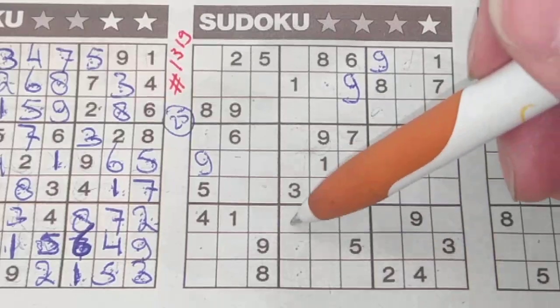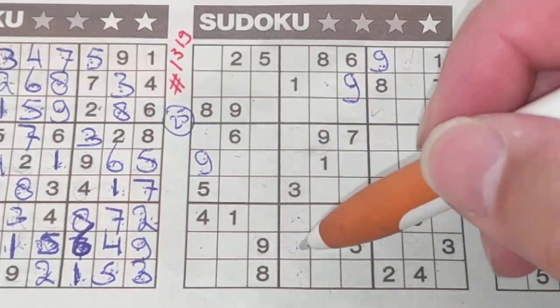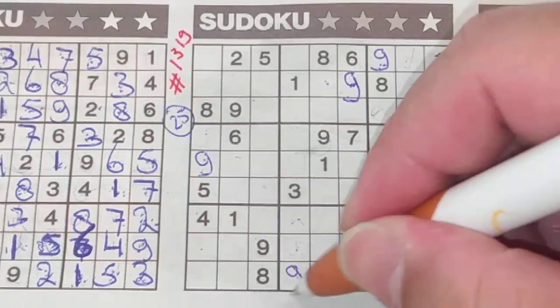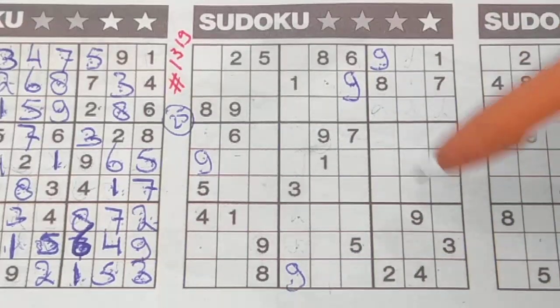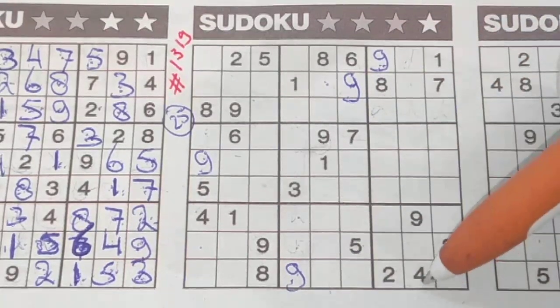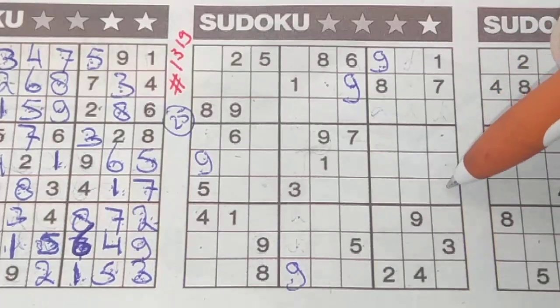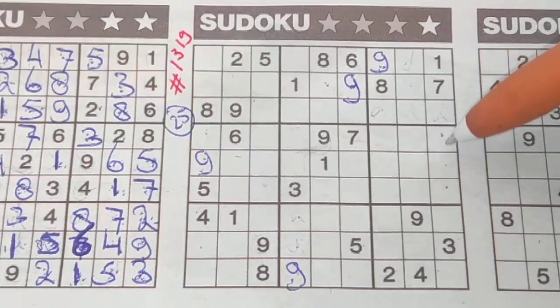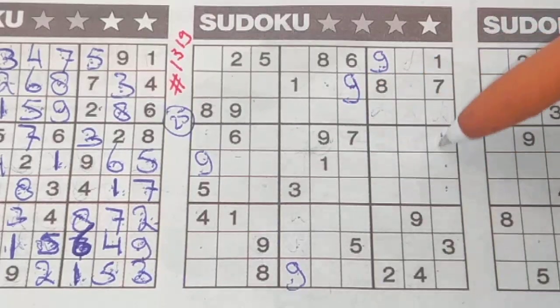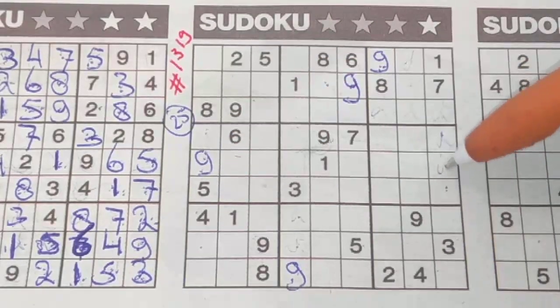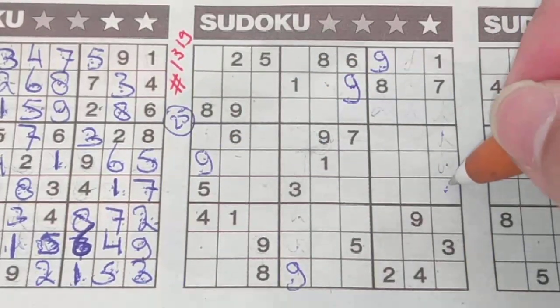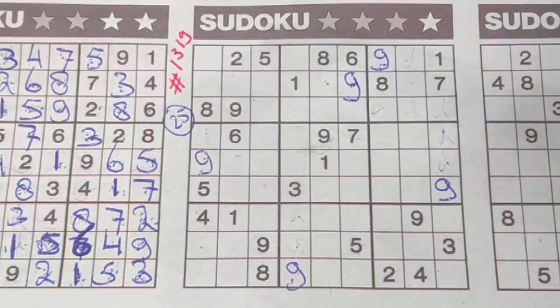We see here 9, no 9 there, here 9, no 9 there, so the only place for the 9 should be there. 9 in this column, 9 in the column next, so in the last column the only 3 places for the 9 are here or there. We see here 9, no 9 there. Here 9, no 9 there, the only place for the 9 should be there.